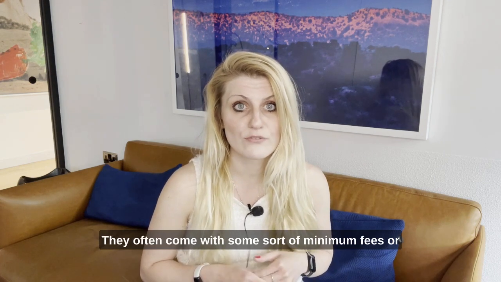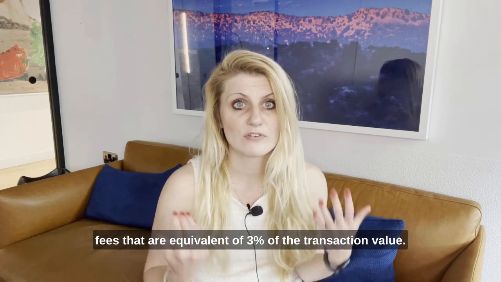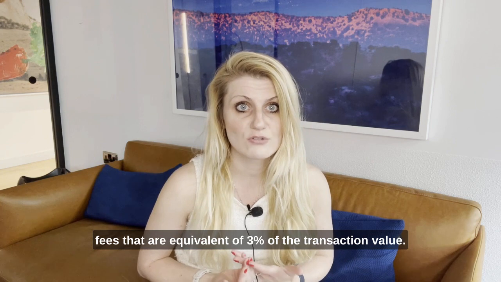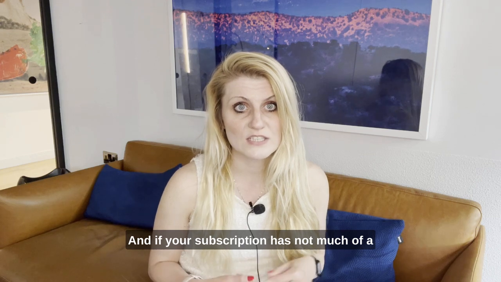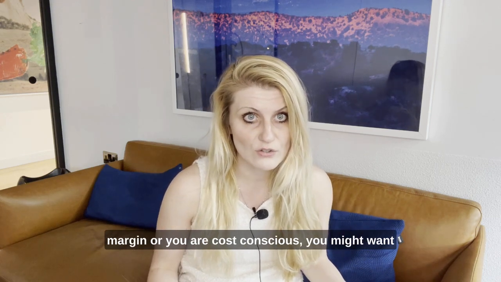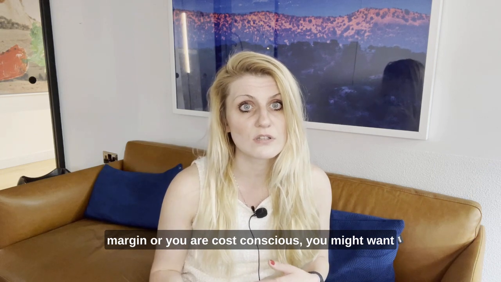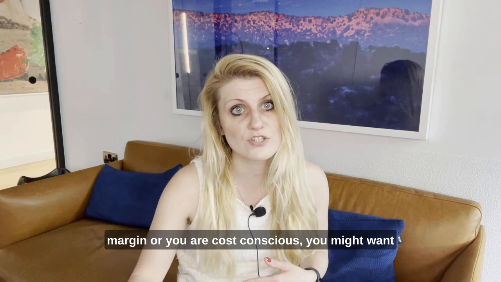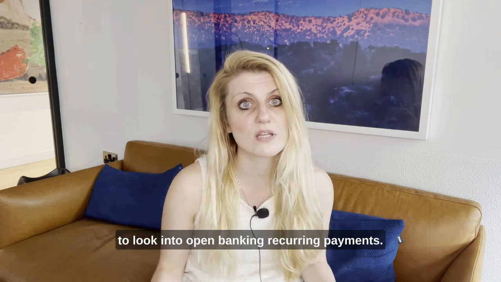They often come with some sort of minimum fees or fees that are equivalent to 3-4% of the transaction value. And if your subscription has not much of a margin or you are cost conscious, you might want to look into open banking recurring payments.